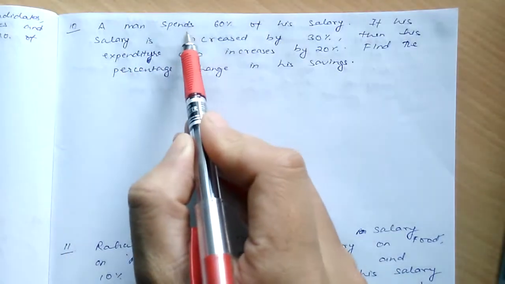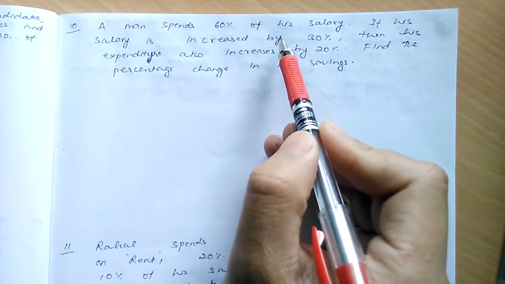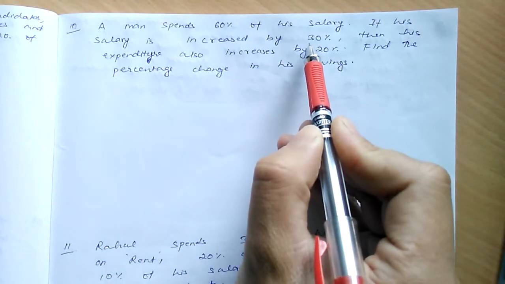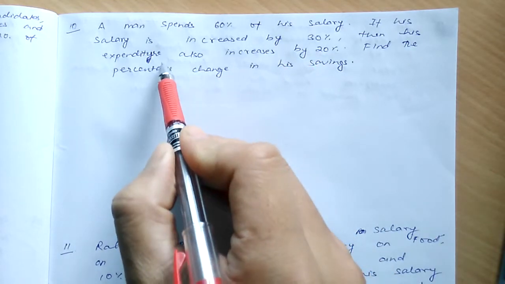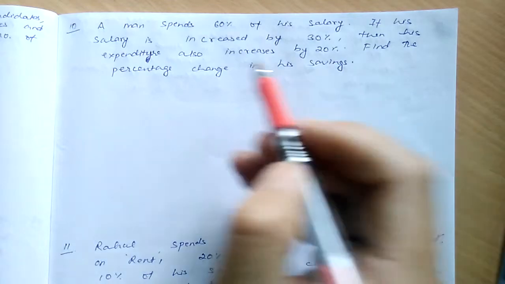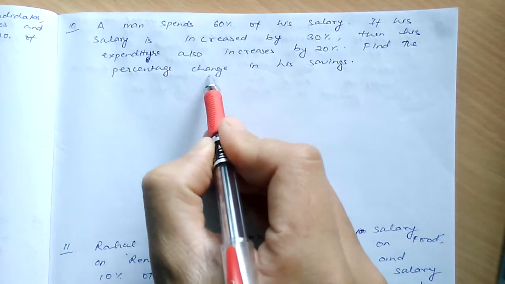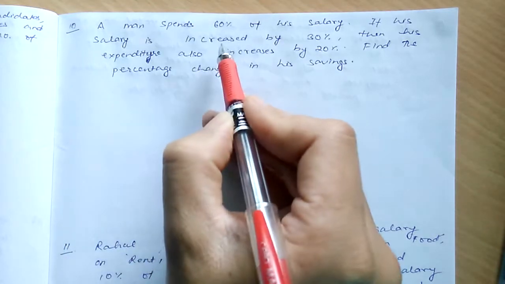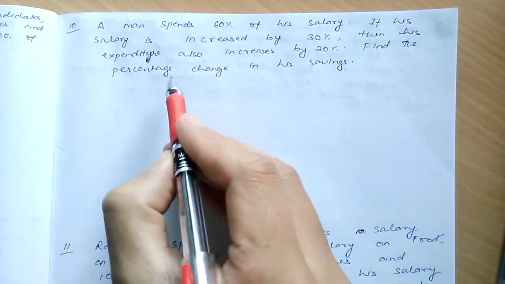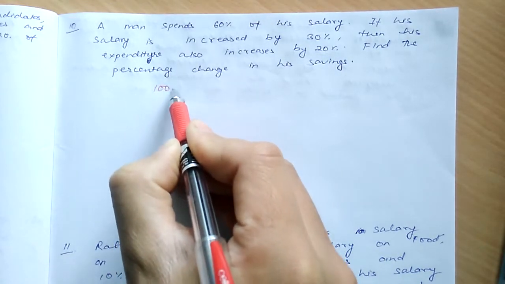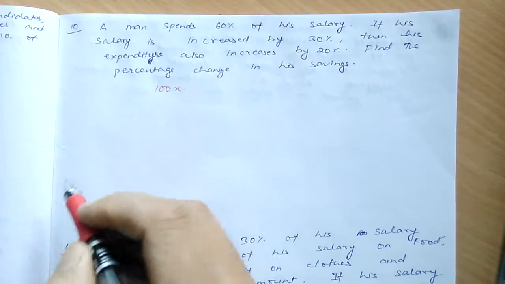A man spends 60% of his salary. If his salary is increased by 30%, then his expenditure also increases by 20%. Find the percentage change in his savings. So a man spends 60% of his salary. First we will consider his salary to be 100x.